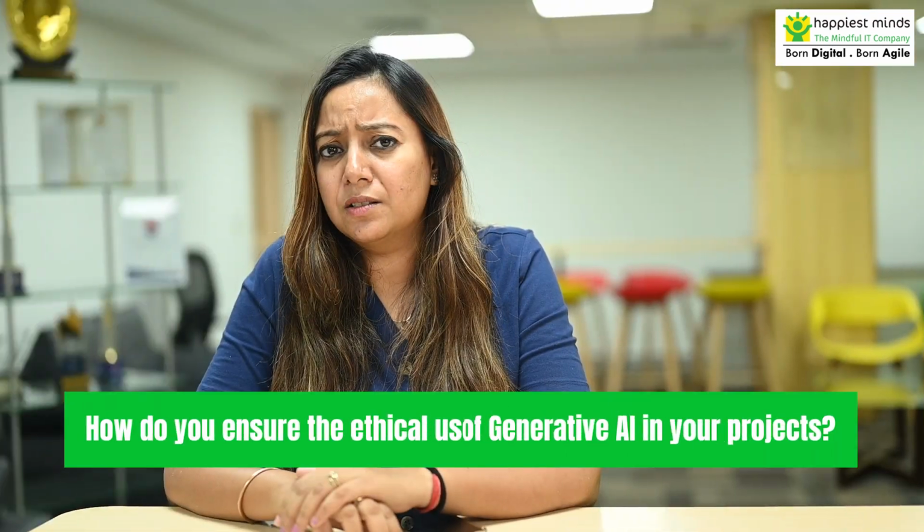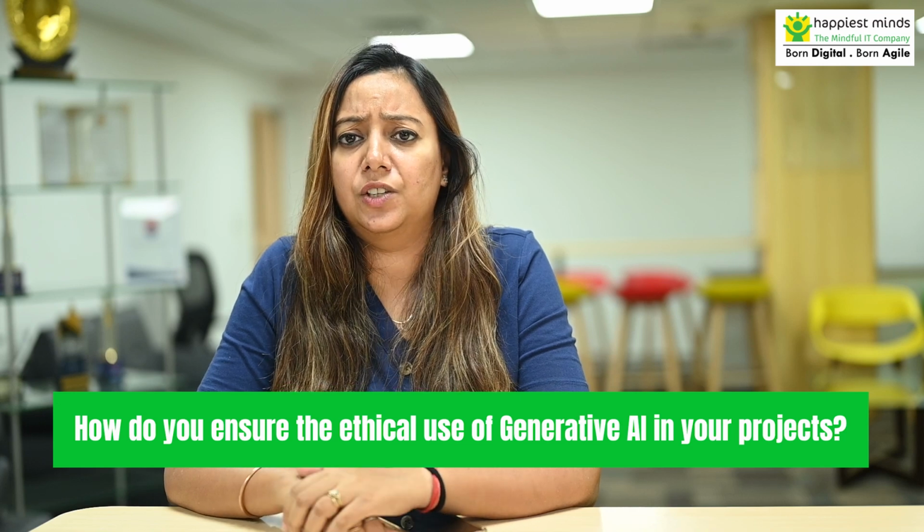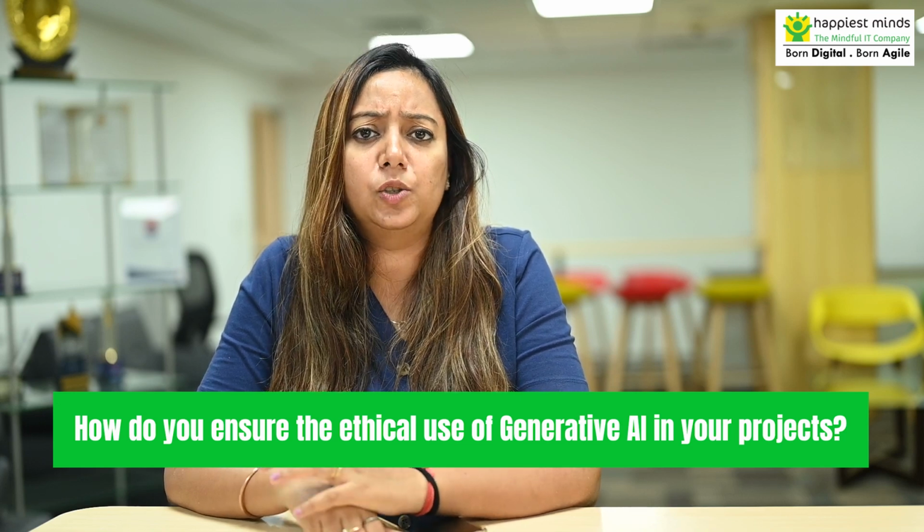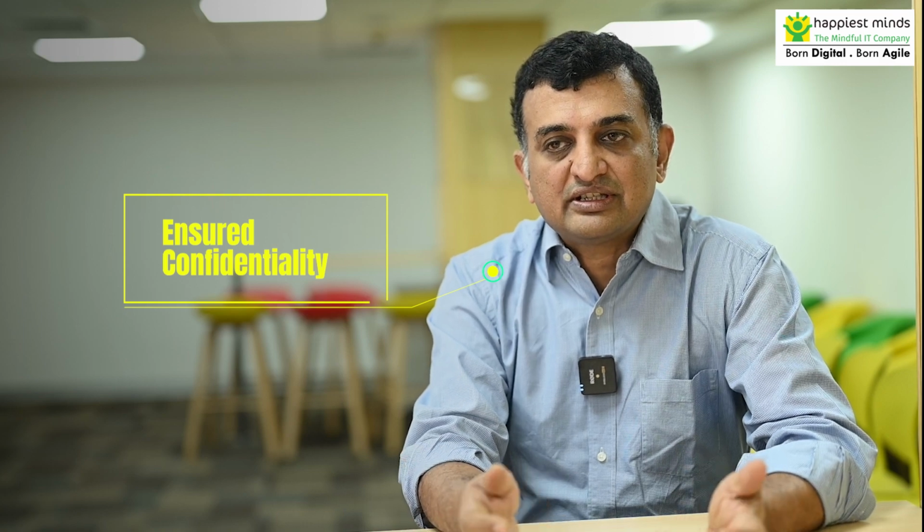There have been so many concerns regarding the ethical use of generative AI. So how do you ensure the ethical use of generative AI in your projects? This is a very big subject in the industry, right? How do you ensure that your models are not biased? How do you ensure the privacy of data is secured? So for each of these problem areas, there are multiple ways in which you can actually tackle the problem.